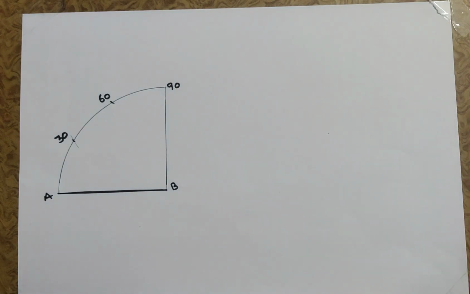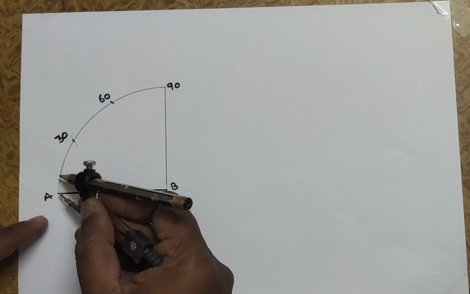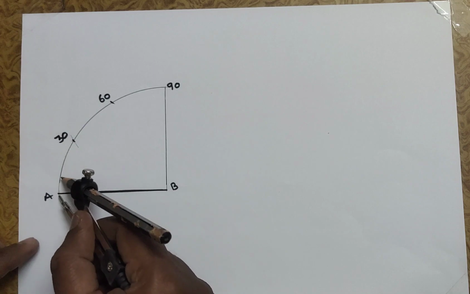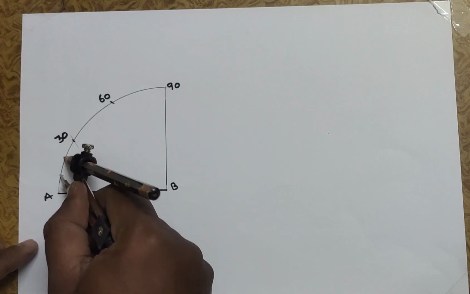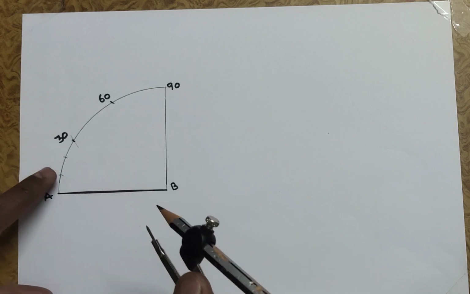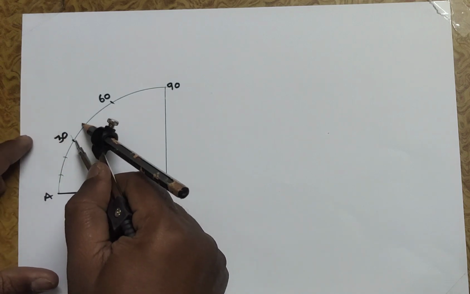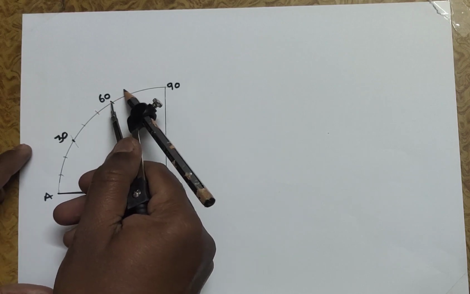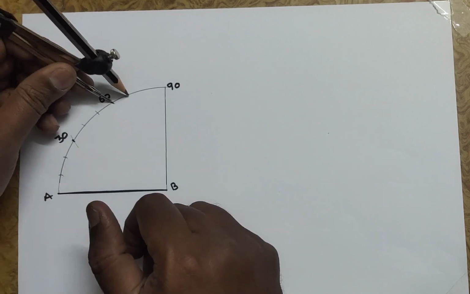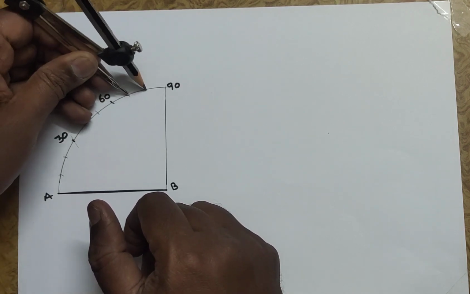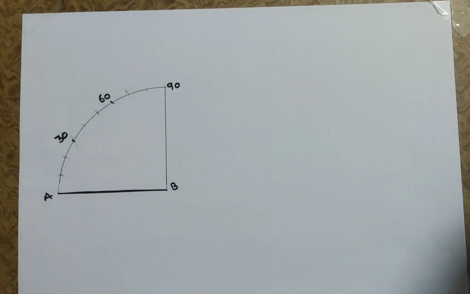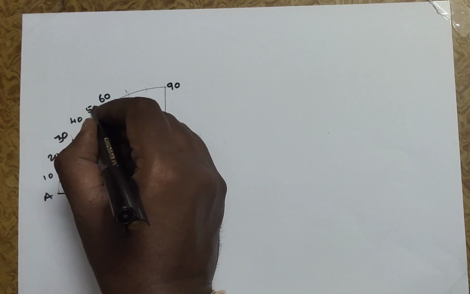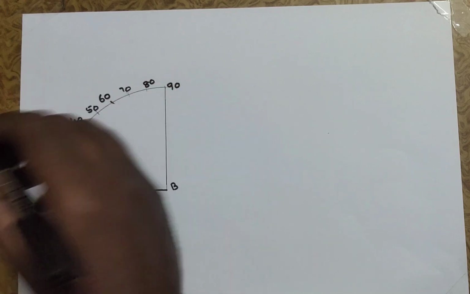What about the remaining angles? With the trial and error procedure, 1, 2, 3. So it almost exactly coincides. So with trial and error procedure, you try to mark the remaining. So it will become 10, 20, 30. Here also 40, 50. Automatically this is 60, 70, 80, and this is 90. Now we have to mark 10, 20, 40, 50, 70, 80.